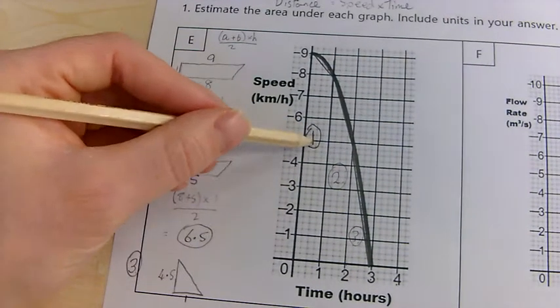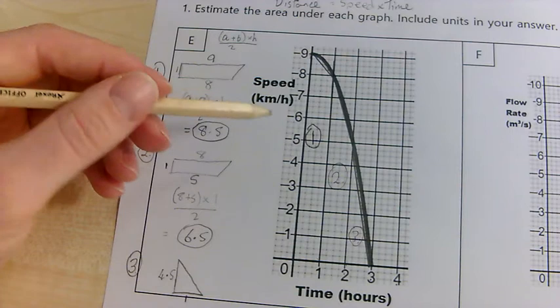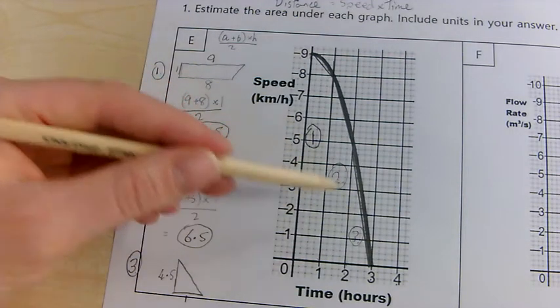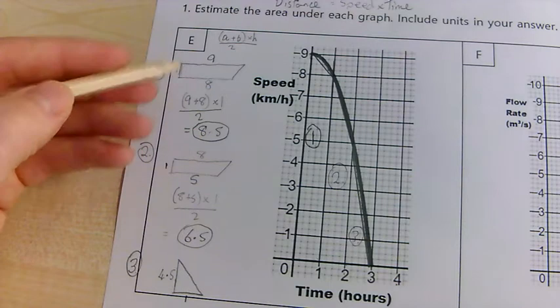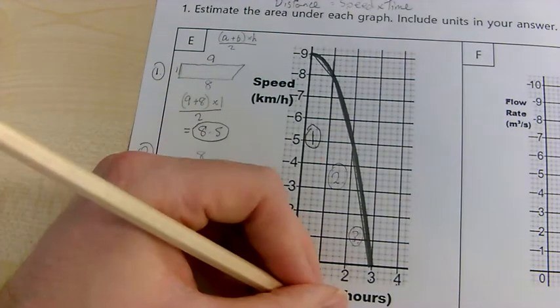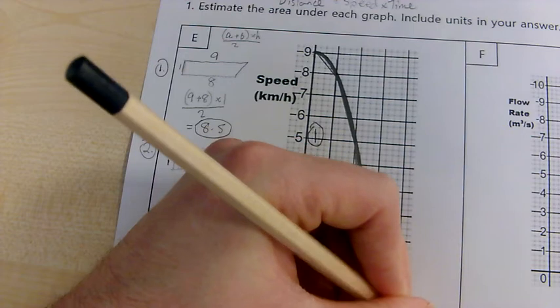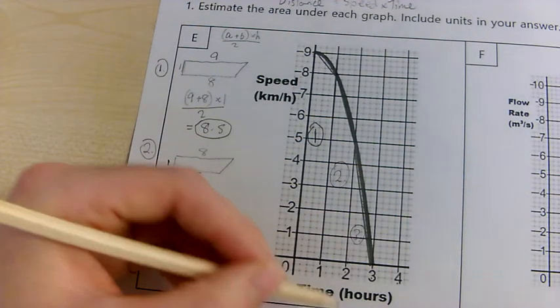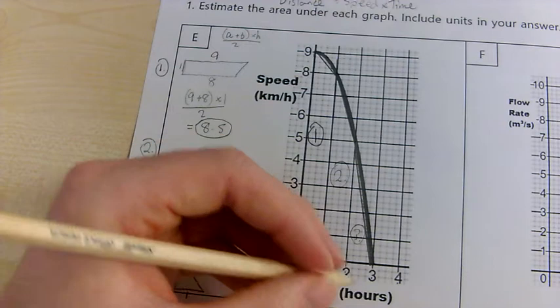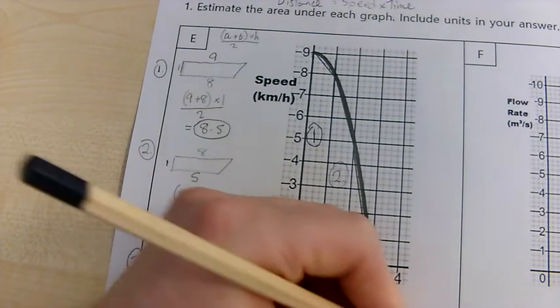Now you've got the areas of these 3 shapes. We said we needed at least 3 shapes. Your final step is to add them all together, and that would be an estimate for the area under the curve. So it's 8.5 plus 6.5 plus 2.25. This is going to be 15. 15 plus 2.25 is 17.25.